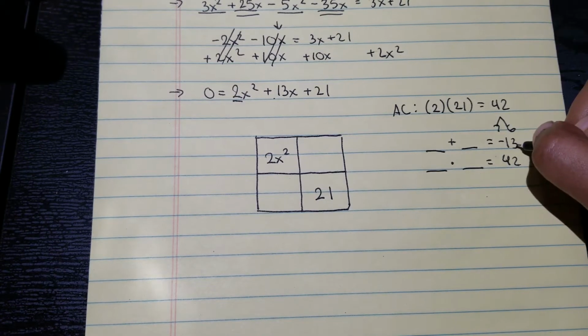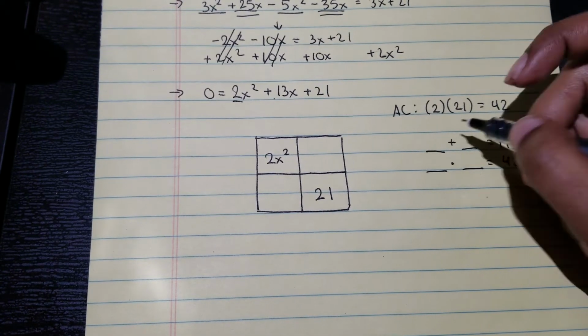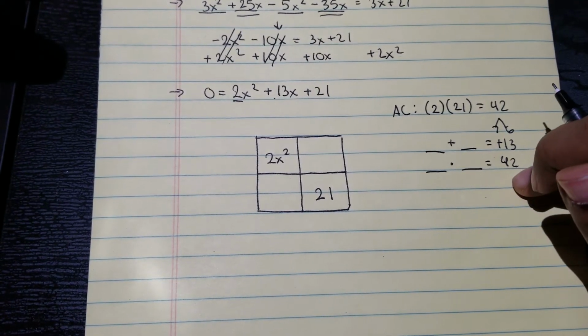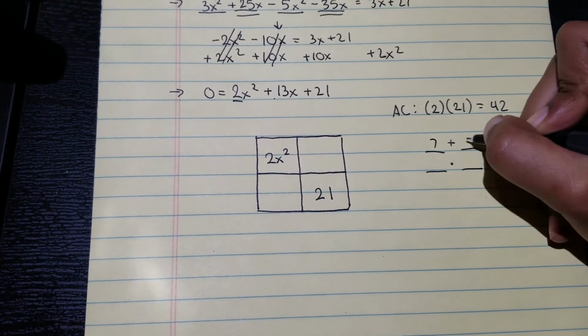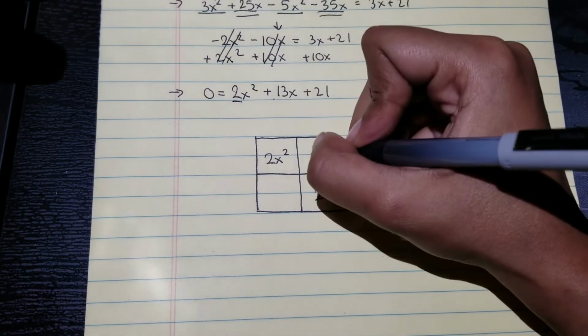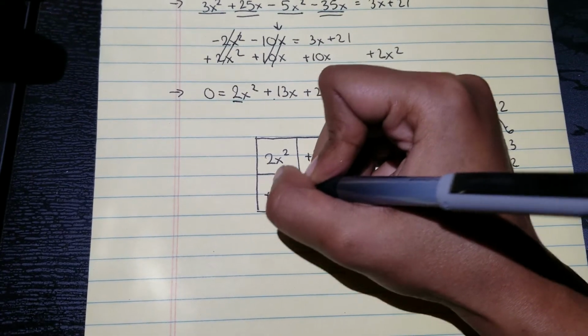That's going to end up being 7 and 6. Now, I'm sorry, not negative 13, positive 13. It's going to end up being 7 and 6, and because the product is positive and the sum is positive, these values are both going to be positive. So plus 7x plus 6x.